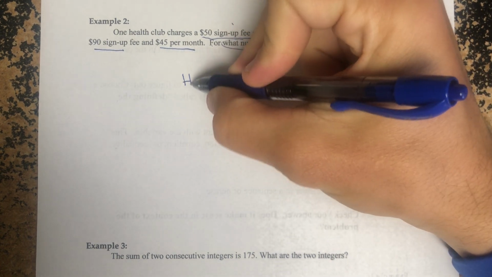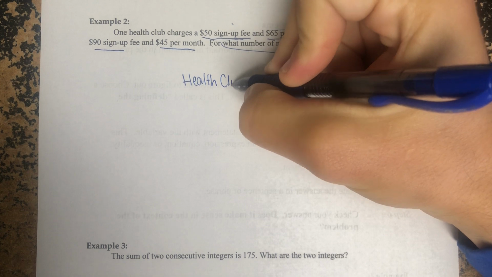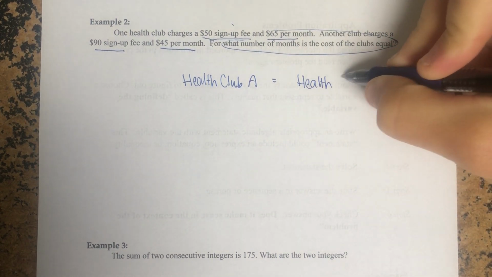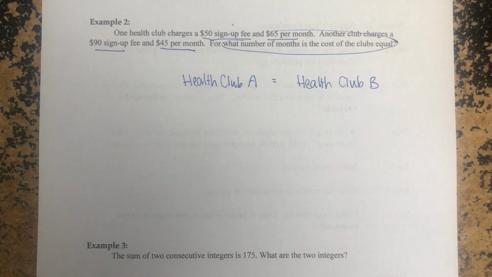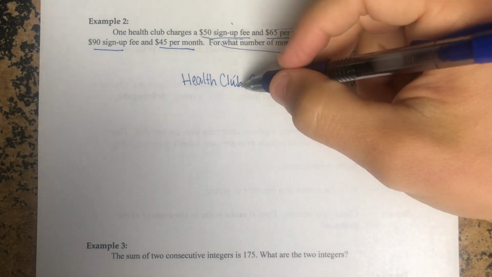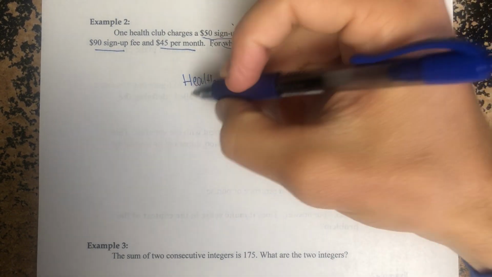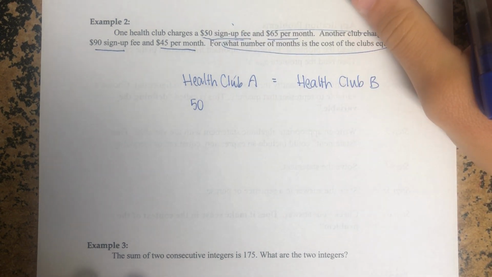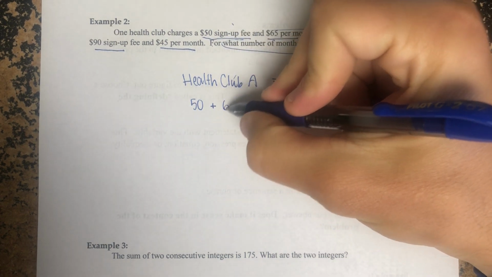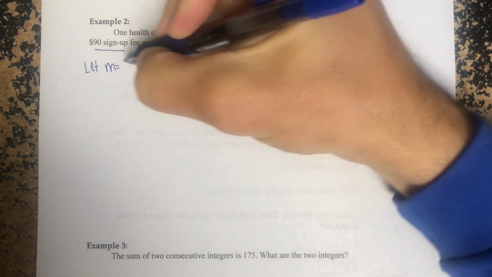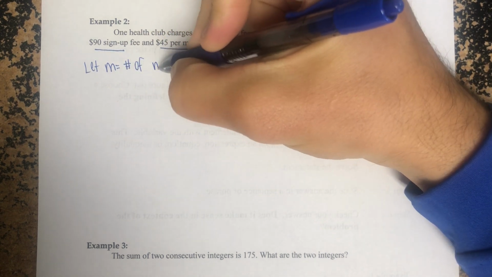So we have health club, let's just call it A. We have health club A. We want to find out when that is equal to health club B. We want to know when those 2 clubs are going to be equal to each other. So what do we know about Health Club A? Well, it starts with a $50 sign-up fee. So I owe them $50 just to sign up. And then every month, I'm going to have to pay a fee. So I could let that be 65M. So I'm going to let M equal the number of months.